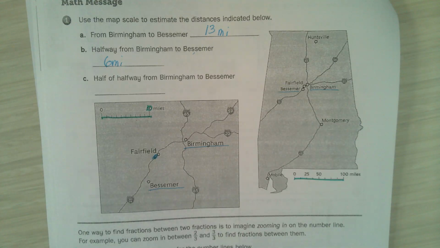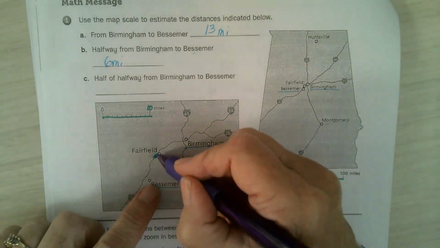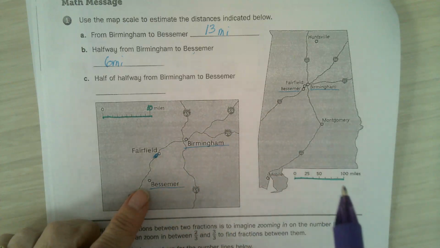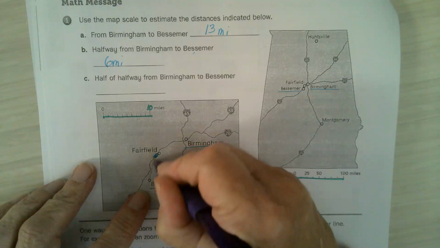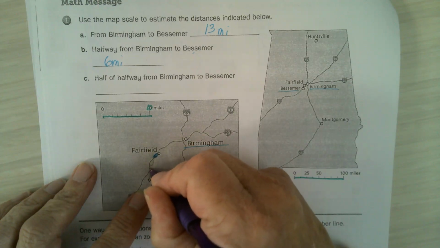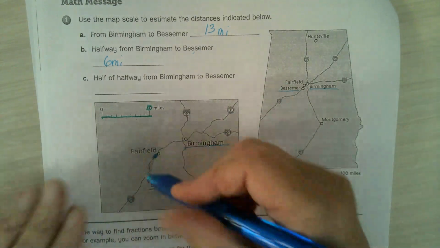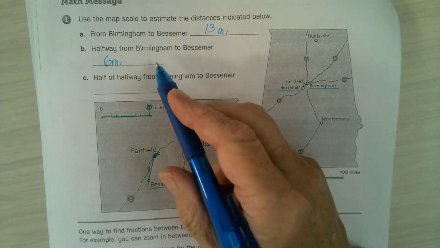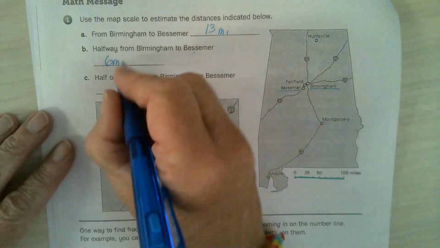Let's go on then to the next problem that we have here. Half of halfway from Birmingham. So what would be half of this? So this is halfway. Let's say from here to here. What's halfway between there? What's half of 6? 3.